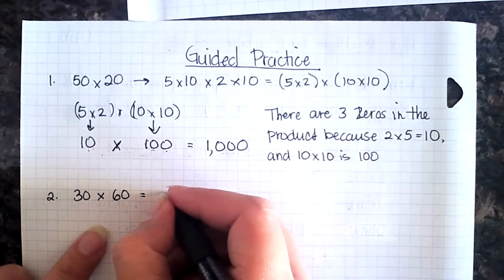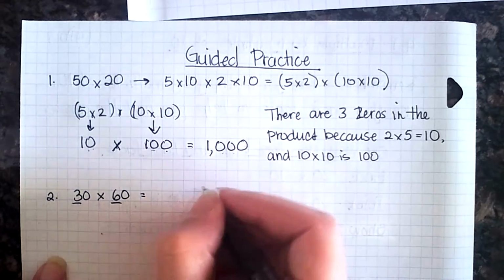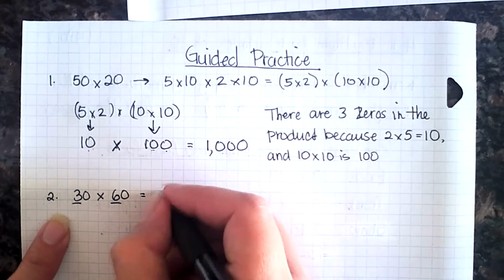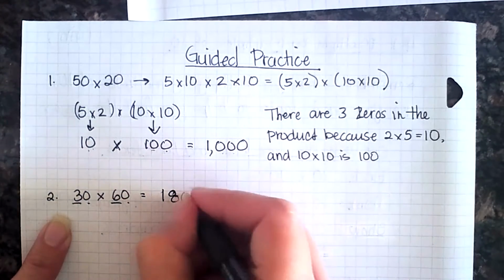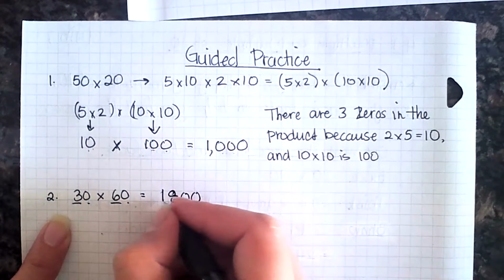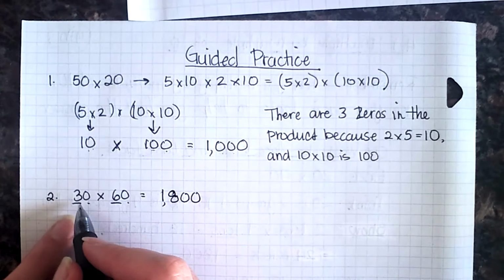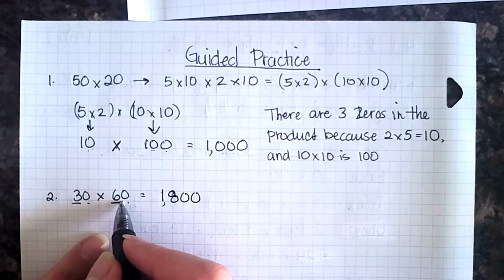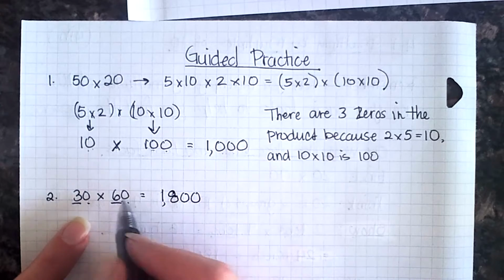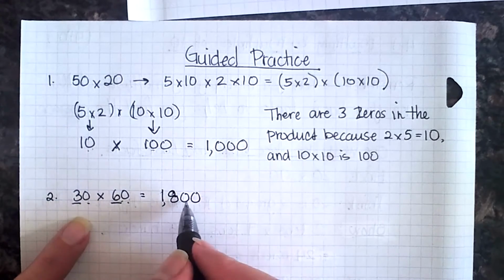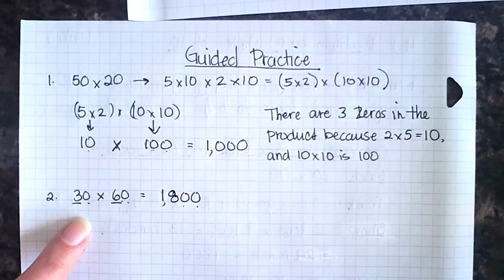So again, I'm going to do my basic fact first. 6 times 3, or 3 times 6 is equal to 18, plus my 2 zeros. I add on to my answer. So this is the same thing as saying 3 groups of 10 and 6 groups of 10. That's 18 groups of 10. And then the 10s times the 10s equals 100.